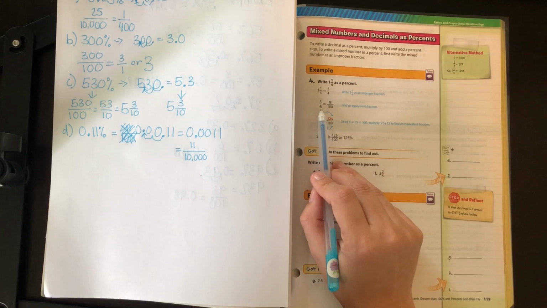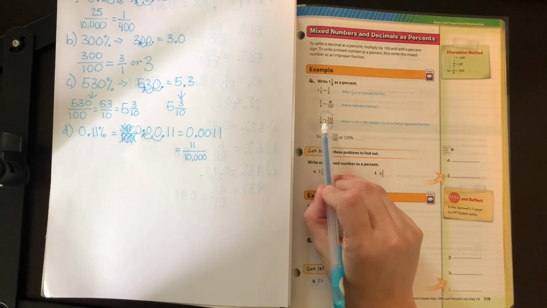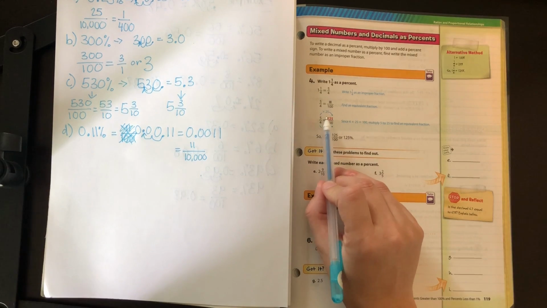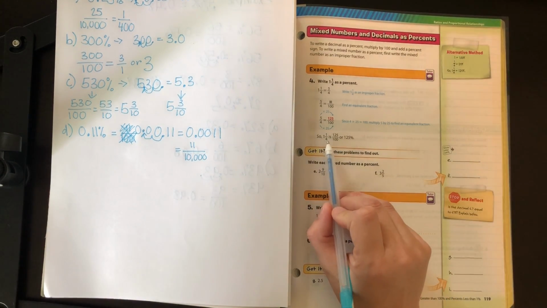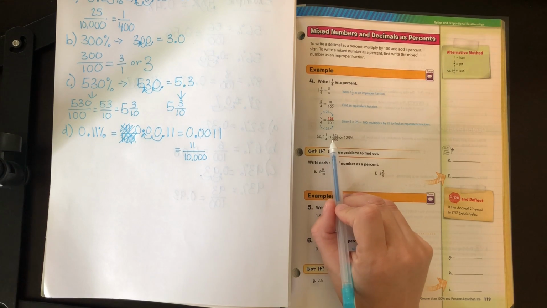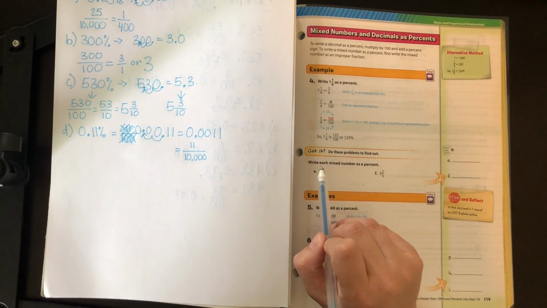In order to get from 4 to 100, we have to multiply by 25. So 5 times 25 gives us 125. So that means that 1 1/4 is equal to 125 over 100, or 125%.